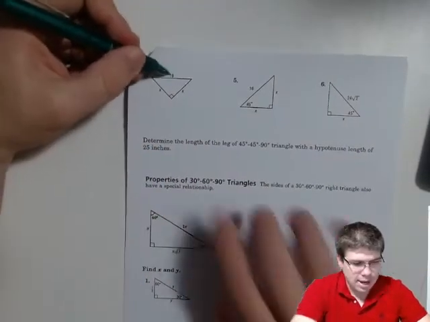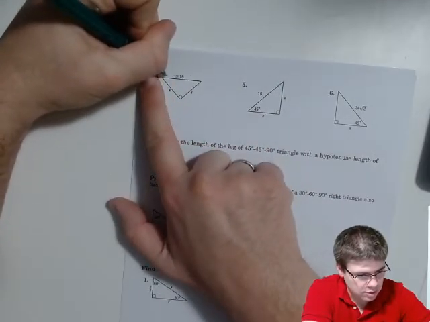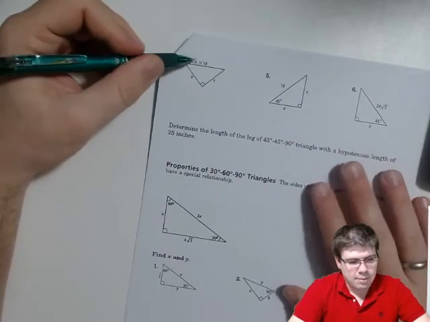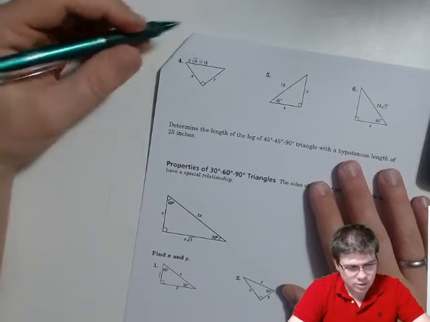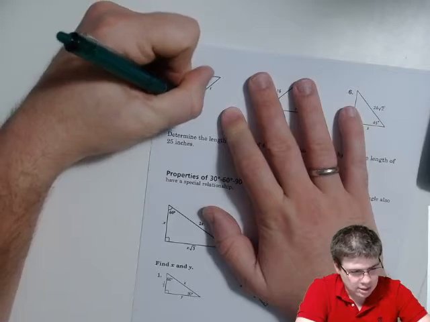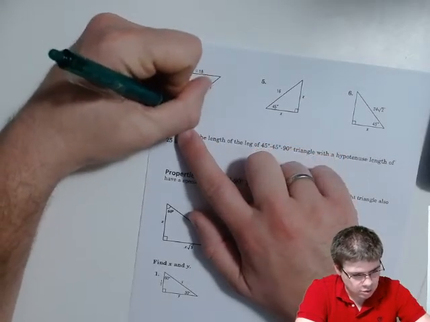This time, my hypotenuse is 18. So if this is x, then this is my x root 2 side. So I'm going to set up an equation here, x root 2. And to get these other sides, I'm going to divide by the square root of 2. So if I set up this formula, x root 2 is equal to 18. If I divide by root 2, we get x is equal to 18 over square root of 2.